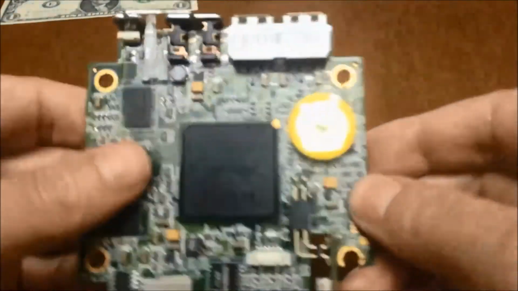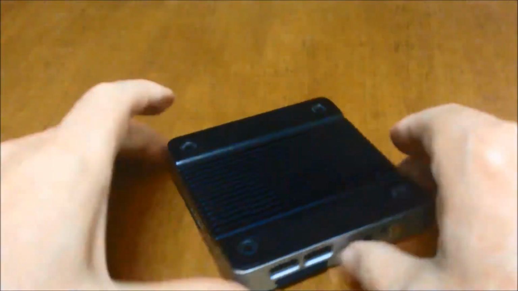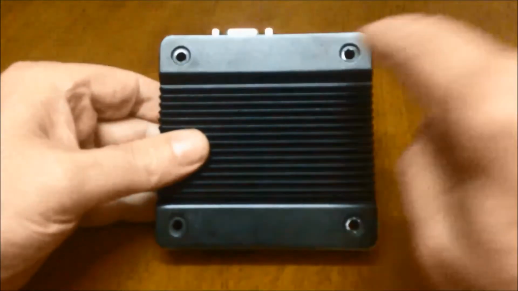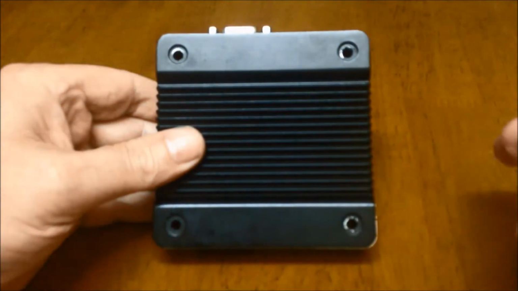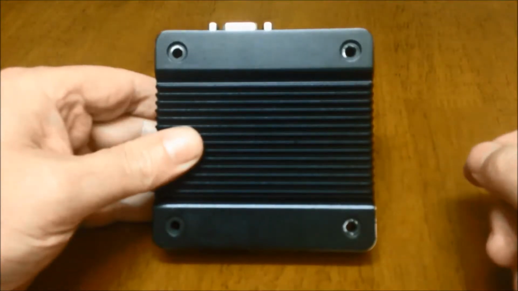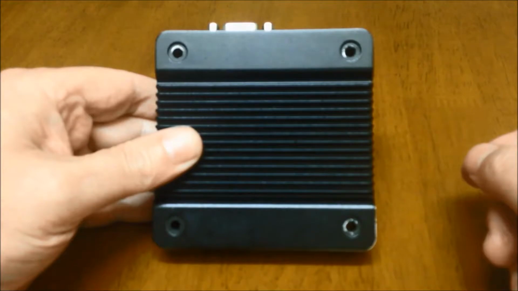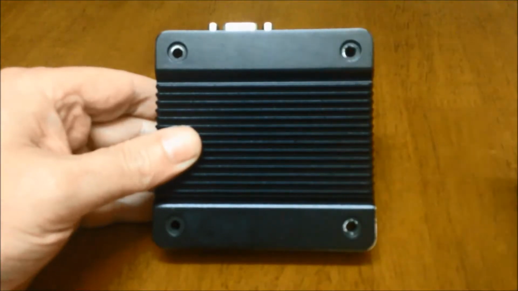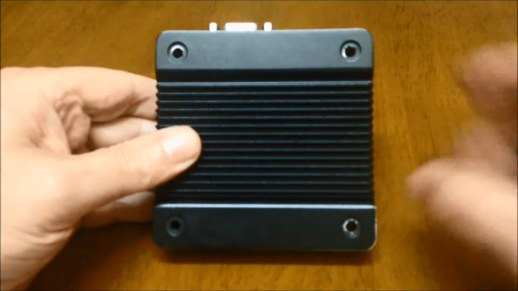Not much to it. Okay, I'll put the thing back together now, and you also may notice that it's got the 4 VESA mount holes. This is VESA Type D, which means it's about 75mm spacing. So this unit will fit conveniently on the back of a monitor, which I'll do a little bit later.